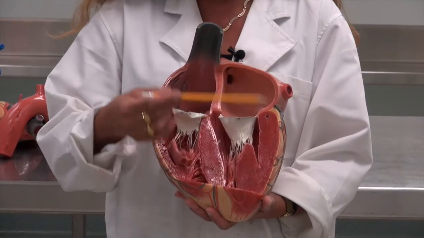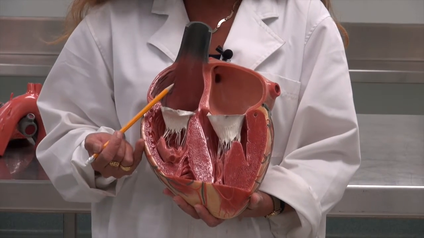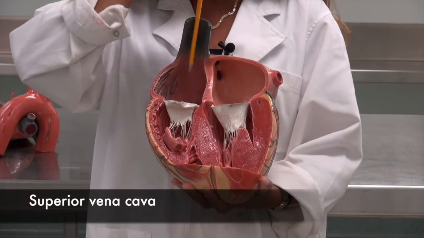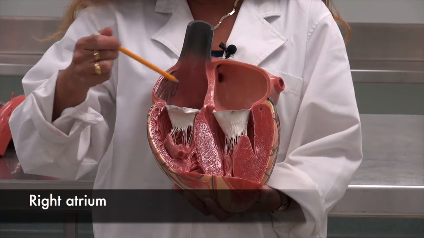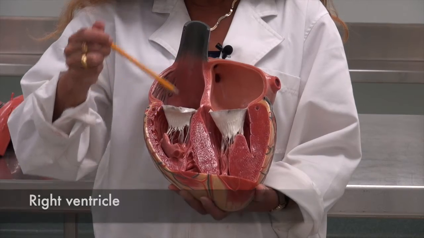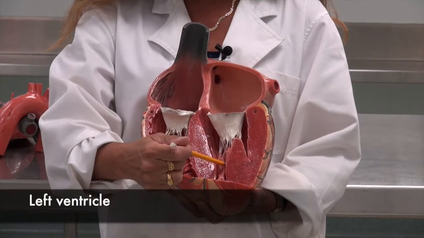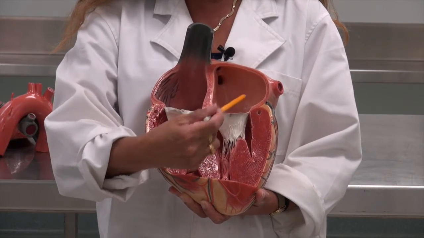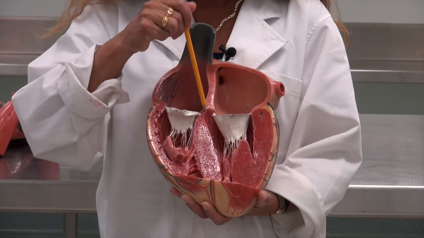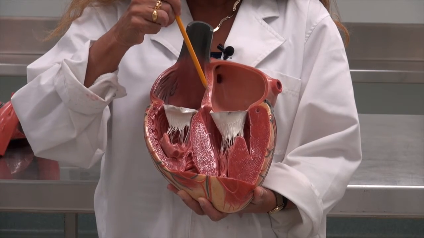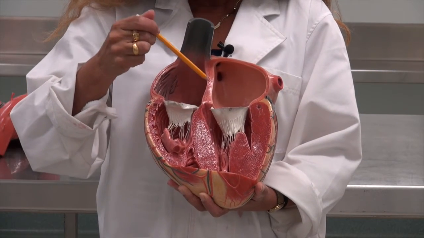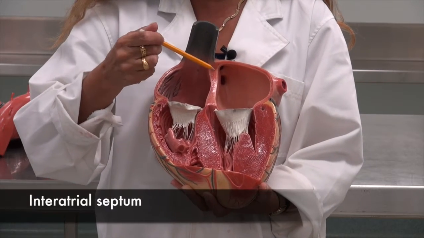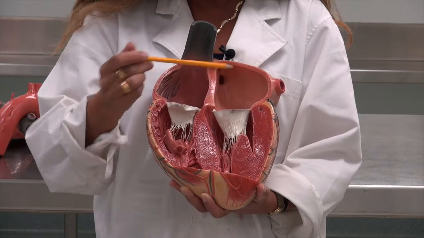I have now removed the front part of the heart in this model so you can see the internal structure of the heart. Superior vena cava, this is the right atrium, right ventricle, left atrium, left ventricle. Note that the right-hand side of the heart is completely separate from the left-hand side of the heart. The two sides are separated by this thick muscular wall called the septum. This is called the interventricular septum in between the ventricles and the interatrial septum in between the two atria.